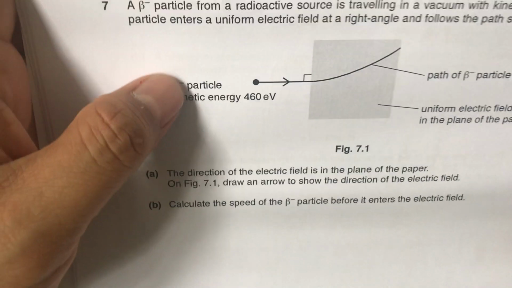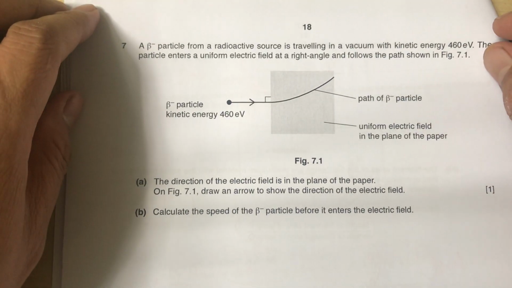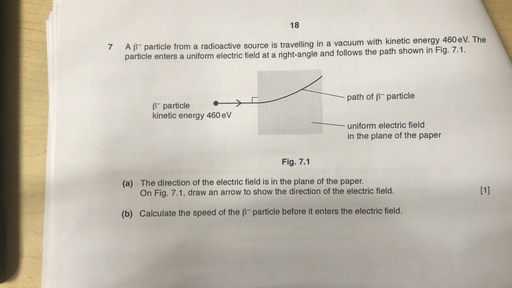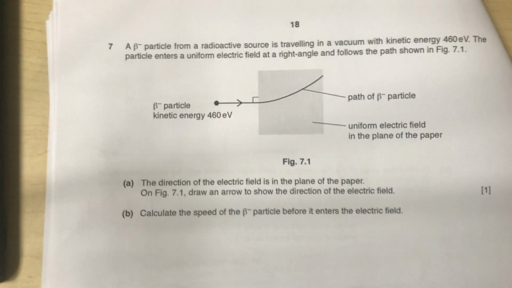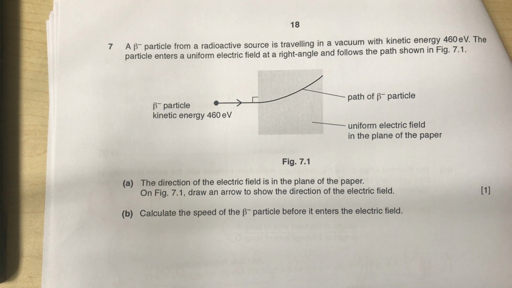Okay, continue. Final question, number 7, is about radioactivity. A beta negative particle from a radioactive source travels in a vacuum with kinetic energy 460 electron volts.